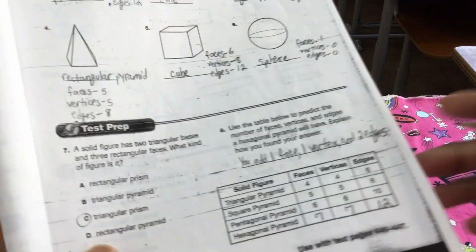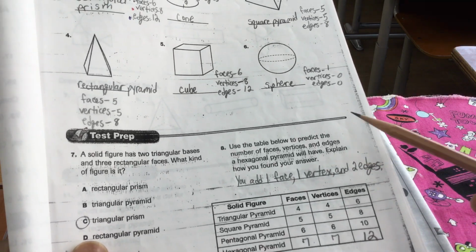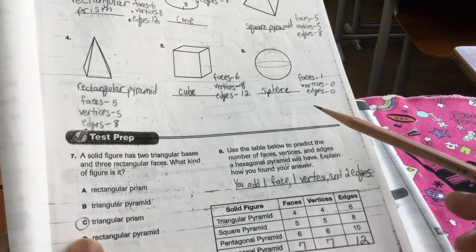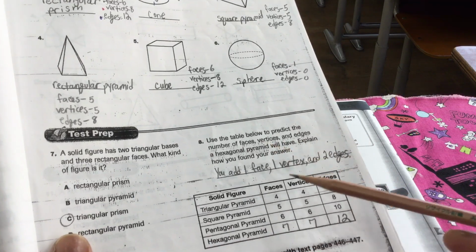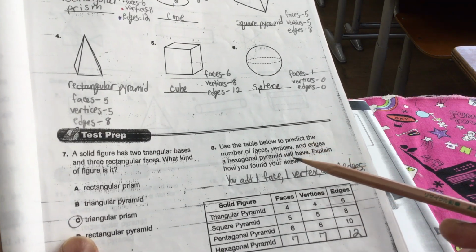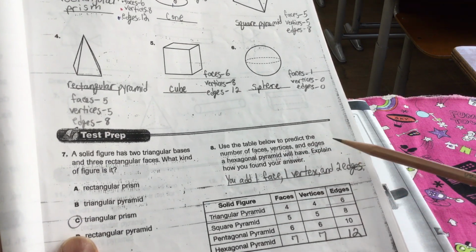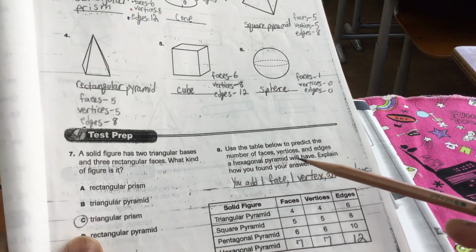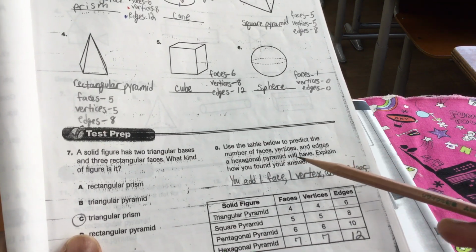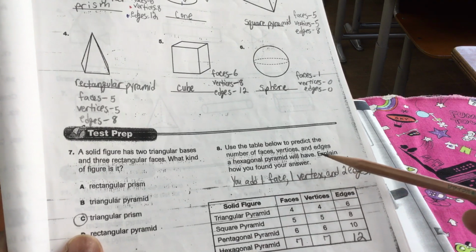Number 8. We need to use the table below to predict the number of faces, vertices, and edges a hexagonal pyramid will have. Explain how you found your answer.